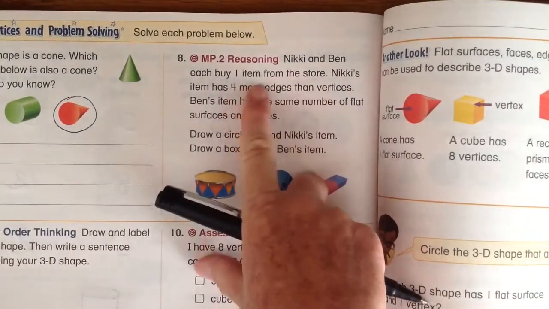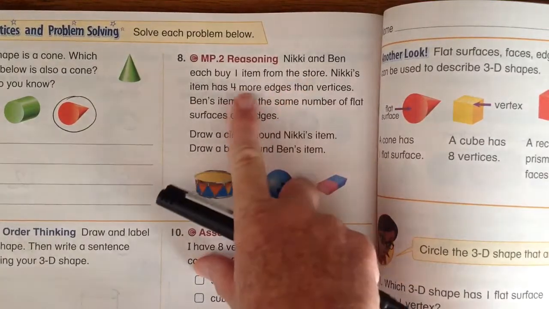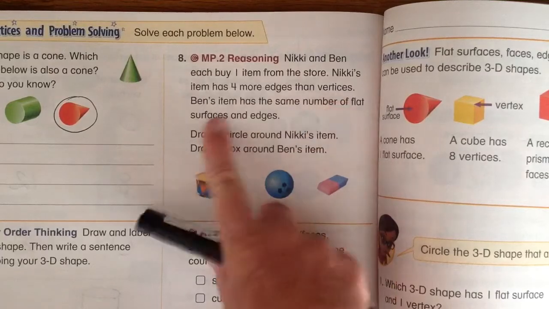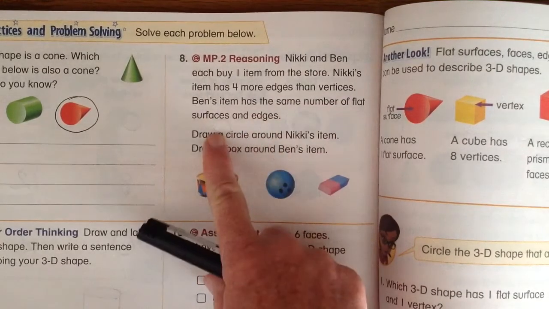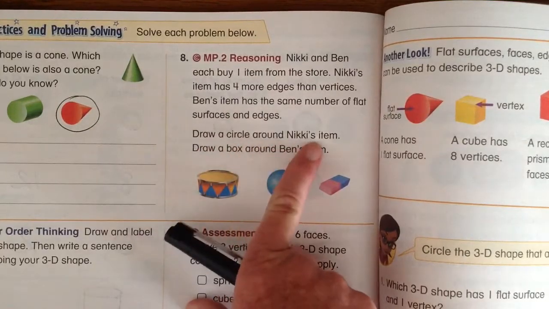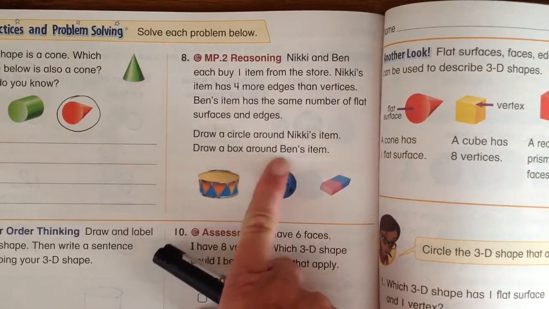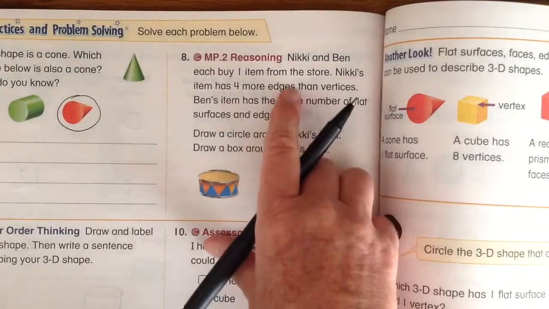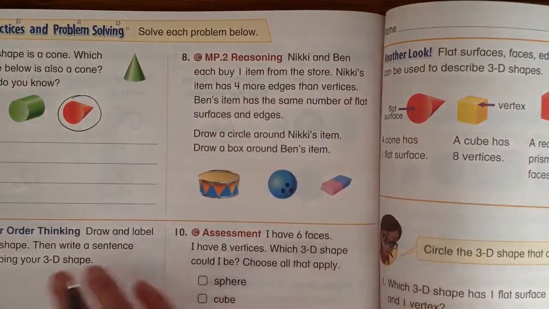Nikki and Ben each buy 1 item from the store. Nikki's item has 4 more edges than vertices. Ben's item has the same number of flat surfaces and edges. Draw a circle around Nikki's item. Draw a box around Ben's item. All right, so Nikki has 4 more edges than vertices.